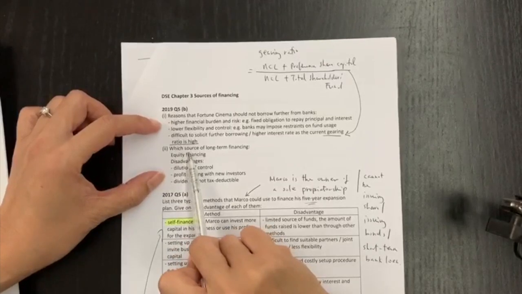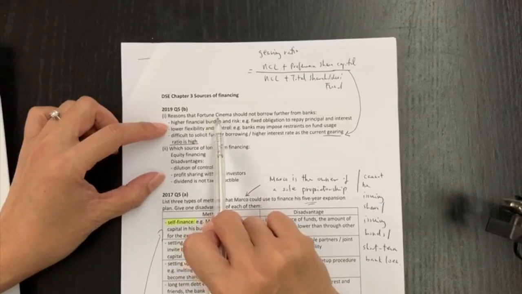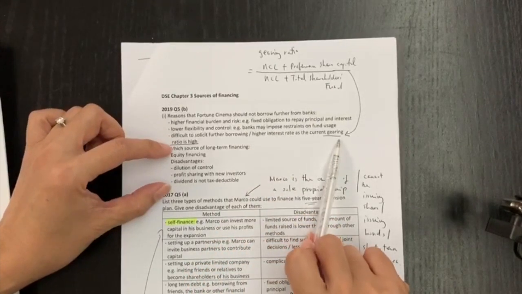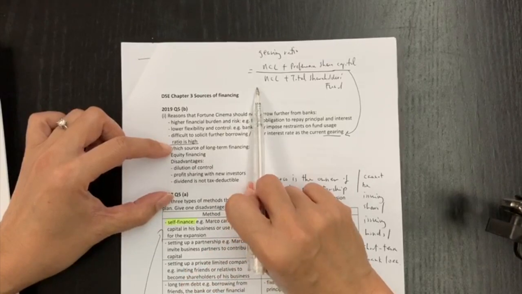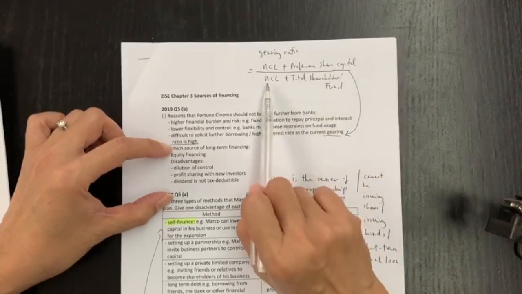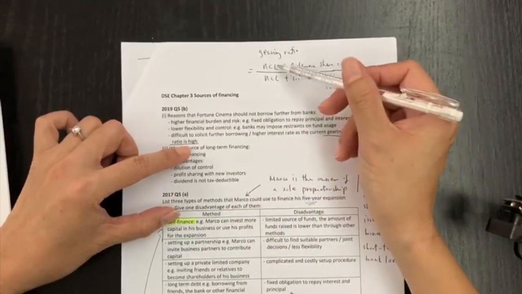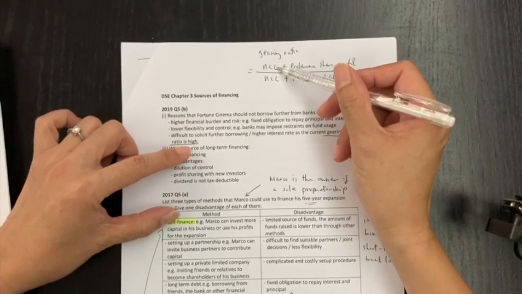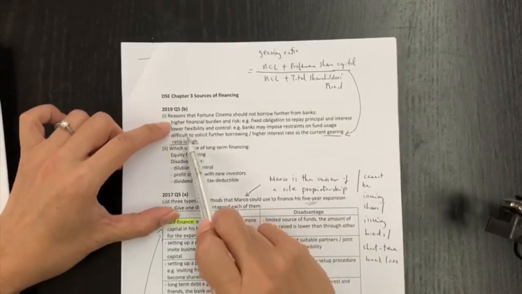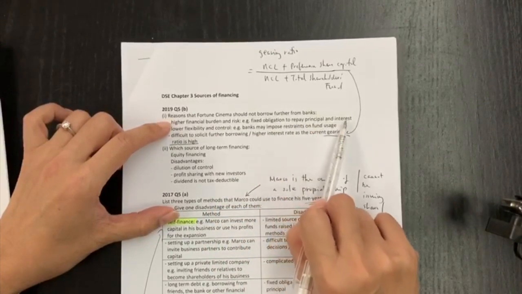Okay, so the last question in today's lesson is the question in 2019. The question is about the reasons that Fortune Cinema should not borrow further from the banks. So the gearing ratio is high. Remember the formula for the gearing ratio? We have non-current liability plus preferred share capital over non-current liability plus total shareholders' fund. Since this ratio is already high, the burden for paying fixed interest and the burden for paying dividends is already high. So high means a higher financial burden, because you have this fixed obligation to pay principal and interest.